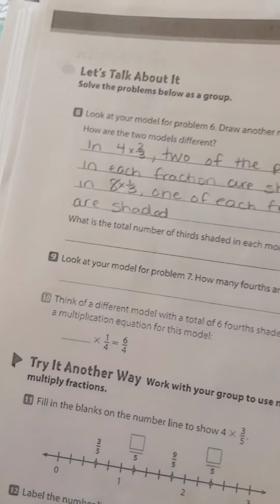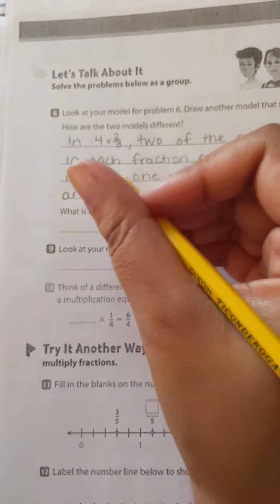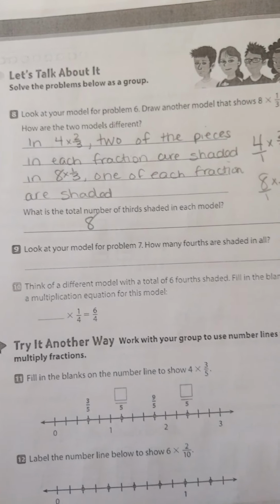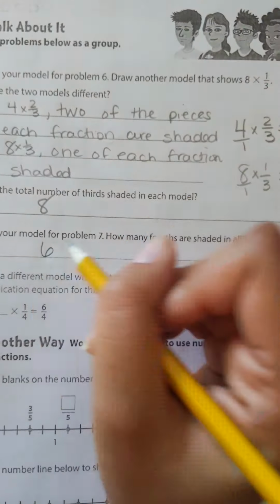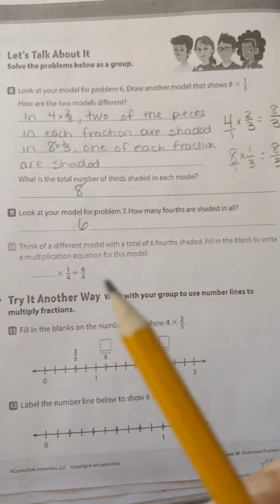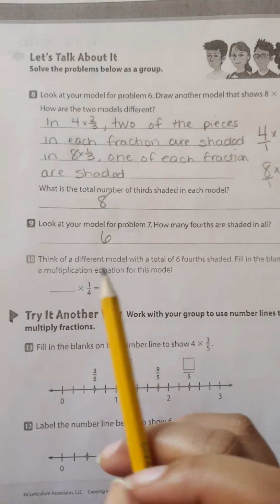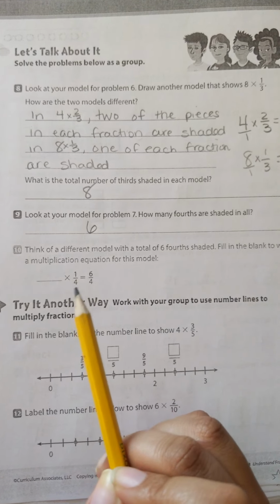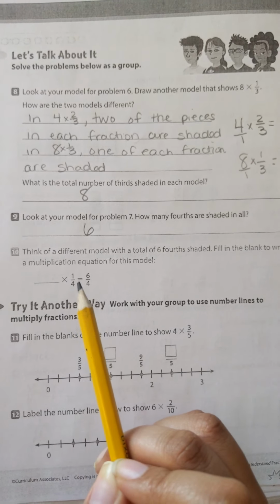So it says, what is the total number of thirds shaded in each model? Well, both of them have 8. Now you're going to look at your problem for problem 7. How many fourths are shaded in all? Well, we already did it. We know 6. Think of a different model with a total of 6 fourths shaded. Fill in the blank to write what is needed. So how many fourth size pieces do we need to get 6 fourths? Well, I'm going to need 6 of them, right?